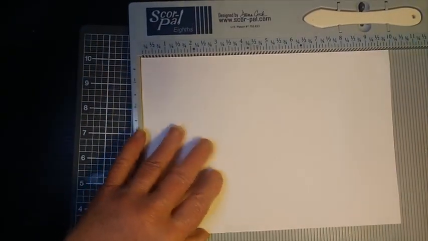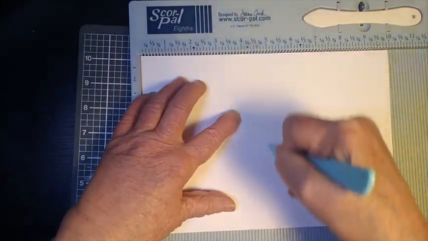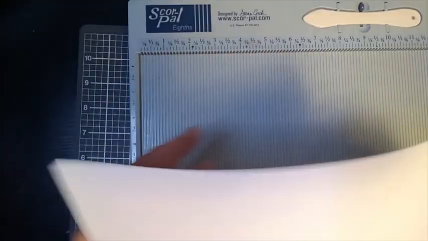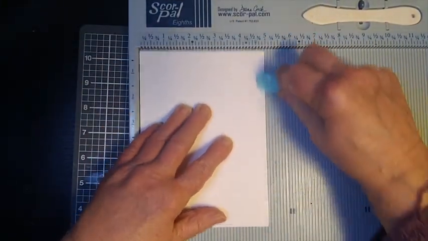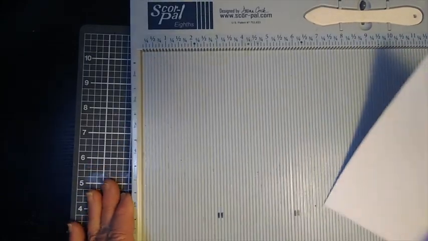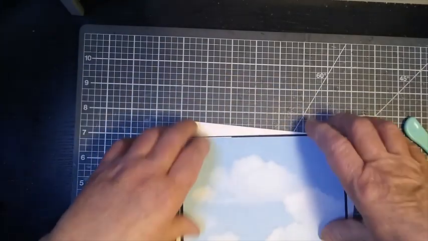With the card blank, which is a 5x7, so this is being cut at 10x7, and I'm going to score right down the middle at 5 inches. And I'll fold and burnish it. And I have all the other pieces prepped. I've got all my cutouts, as well as my mat and my background.